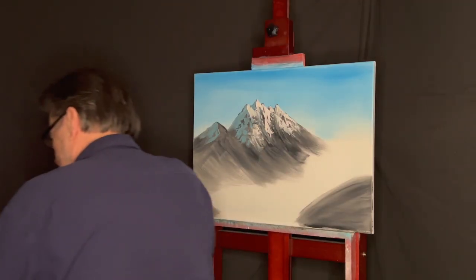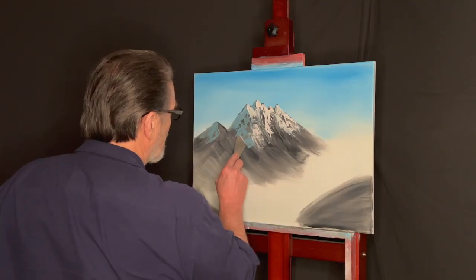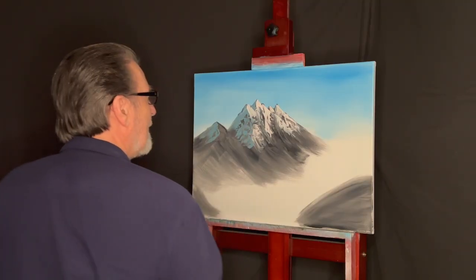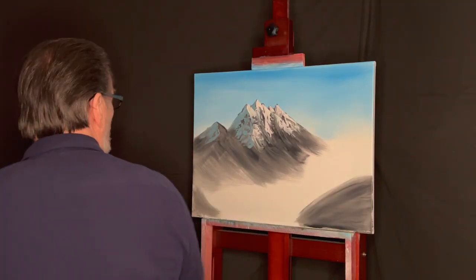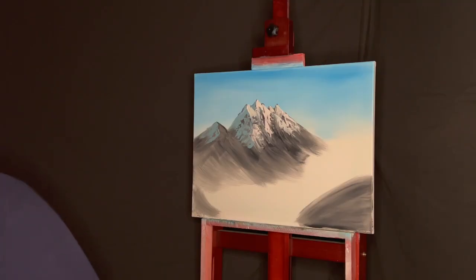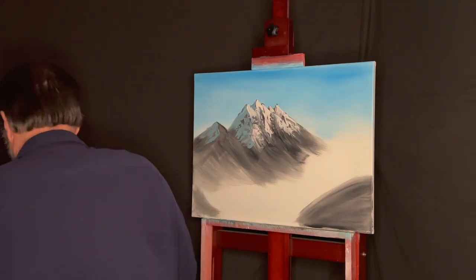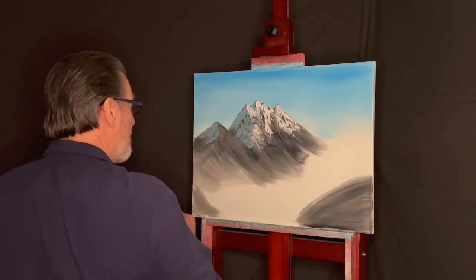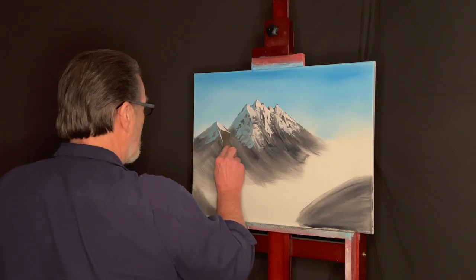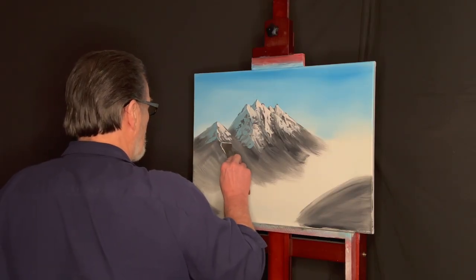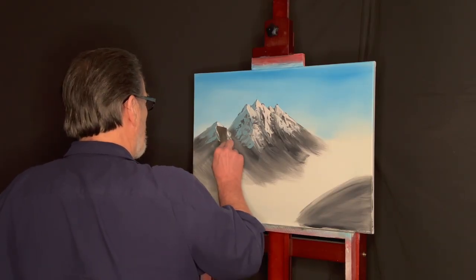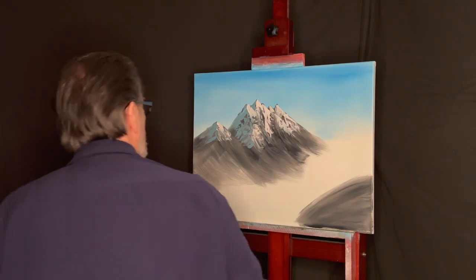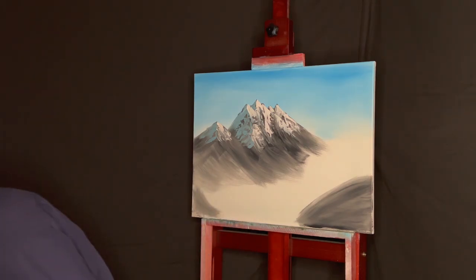And let's break that up with a little shadow color. Okay. All right, I like that. Oh, I've got to put snow on this one, don't I? Okay. Put some snow here. Like I said, I don't want a whole lot on this mountain over here. Just looks like it's got a little. There we go. That'll work.